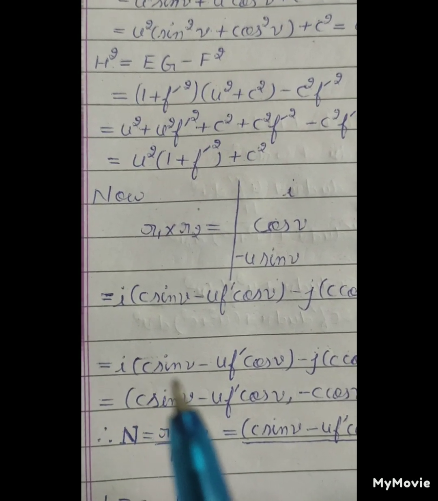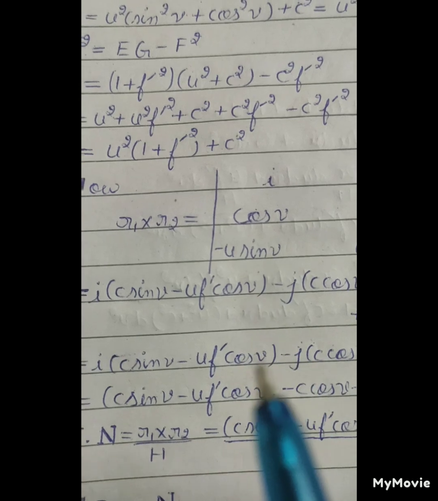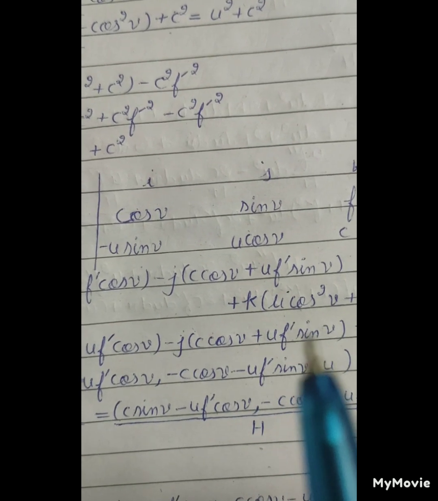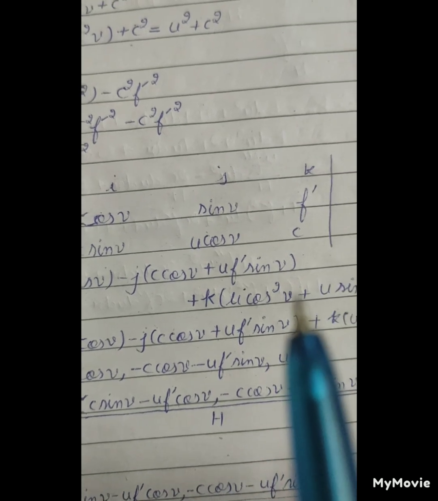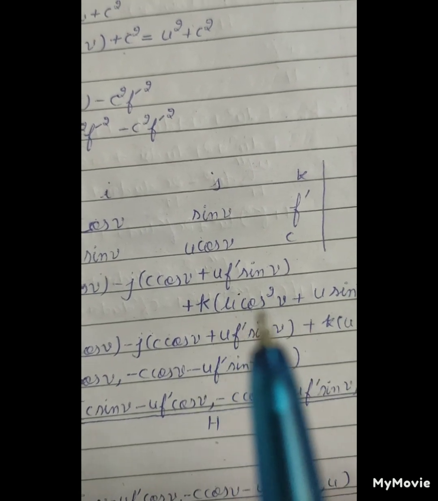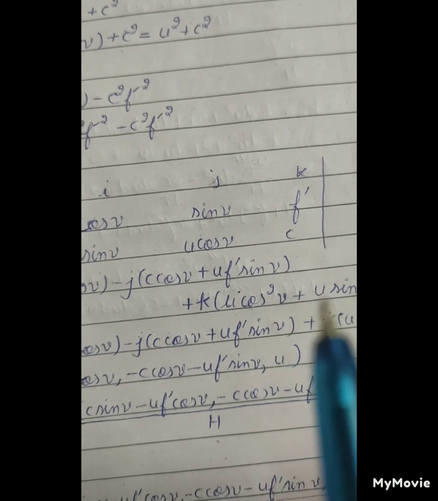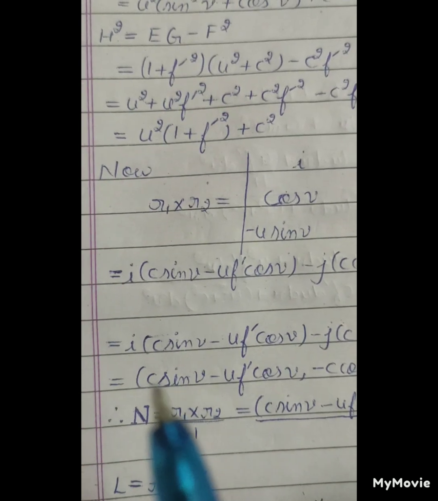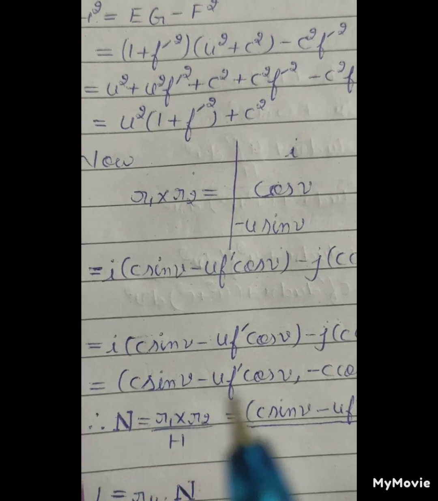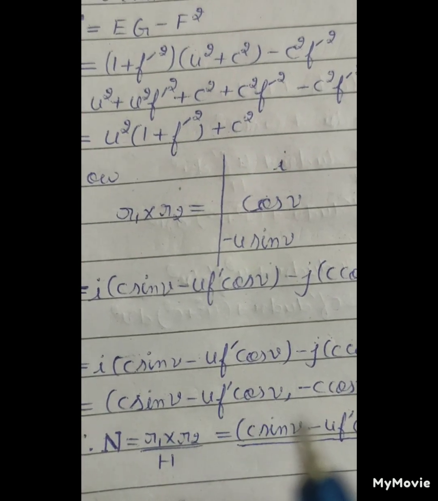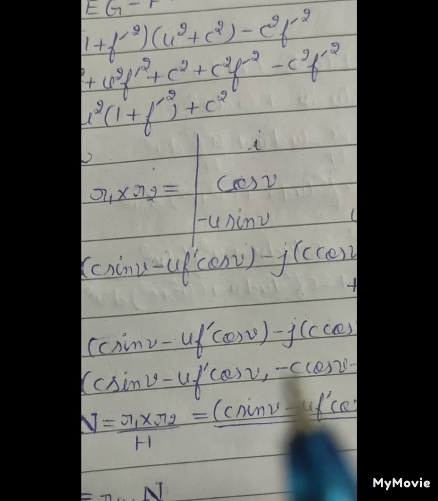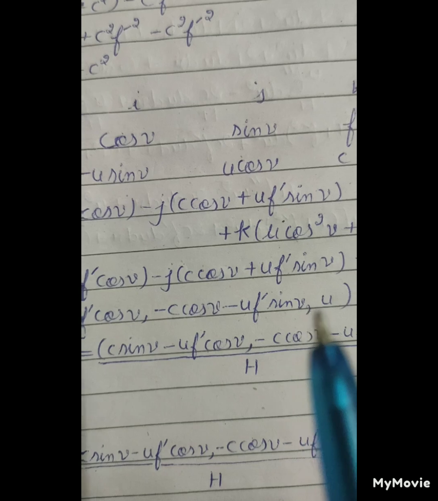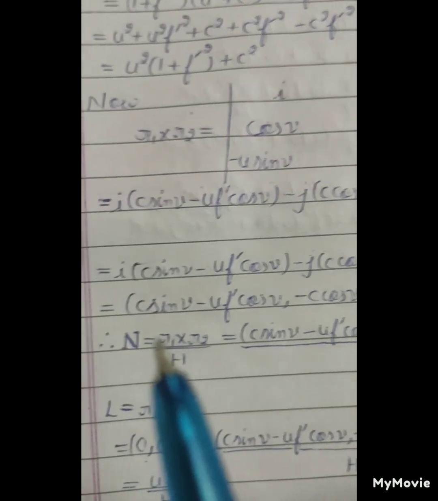So i into c sine v minus u f' cos v and j into c cos v plus u f' sine v. Taking u common, cos square v plus sine square v equals 1, so plus ku, equals c sine v minus u f' cos v minus c cos v minus u f' sine v and u.